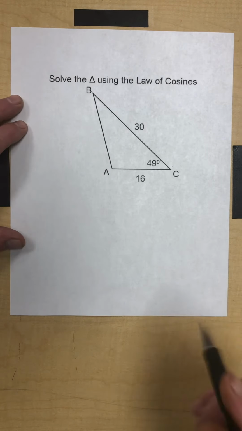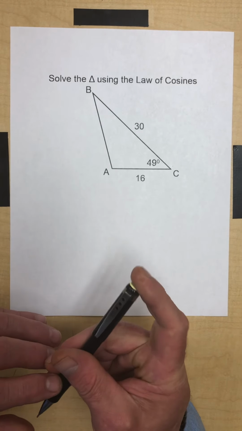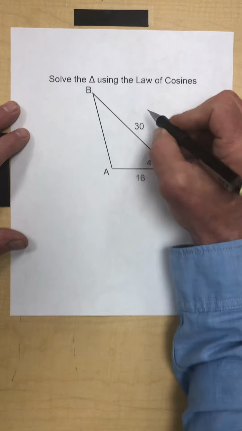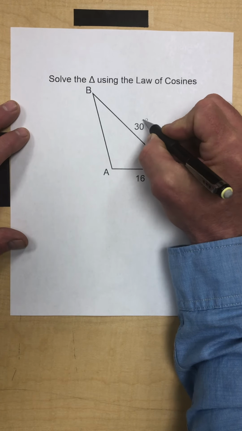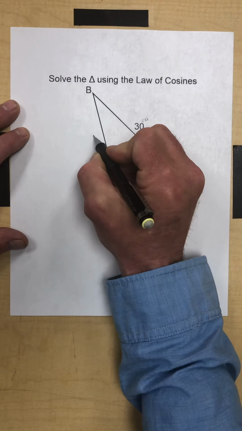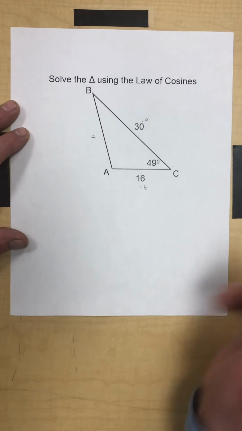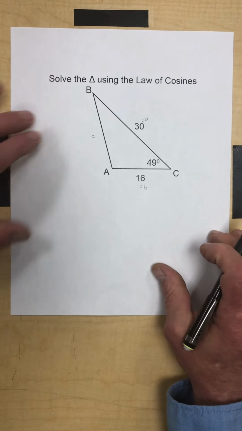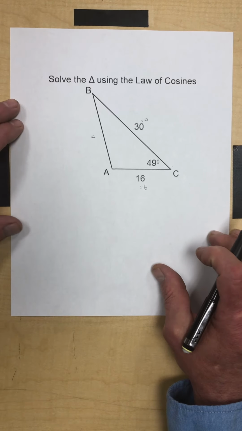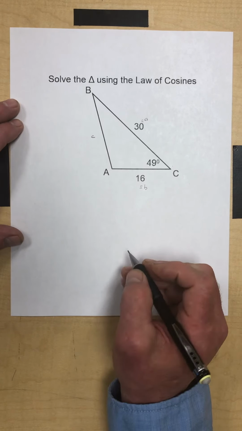So you could call them little a, little b, and little c if you want. It doesn't make any difference. If we do that, this guy obviously is little a. This guy is little b. And obviously this guy is little c. So the very first thing we're going to do is find little c. Now, obviously you don't have to call it little c. You could call it AB if you wanted to. It makes no difference. So I'm going to call it little c for the heck of it.